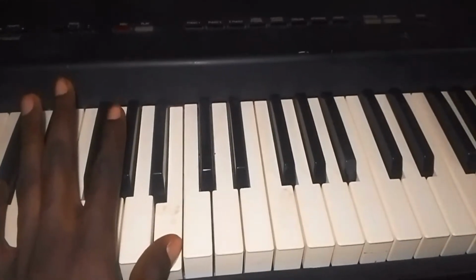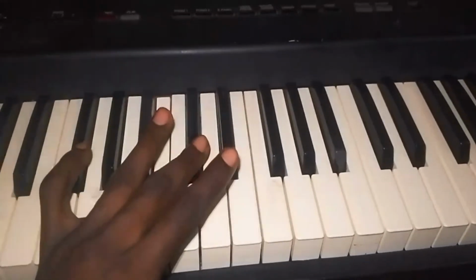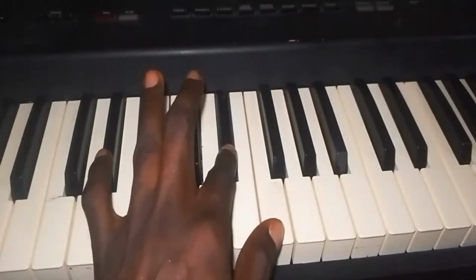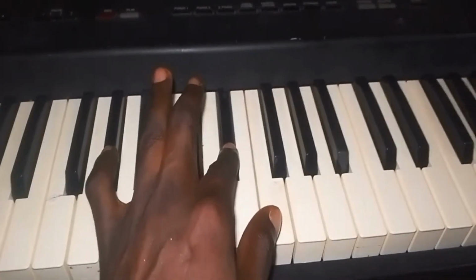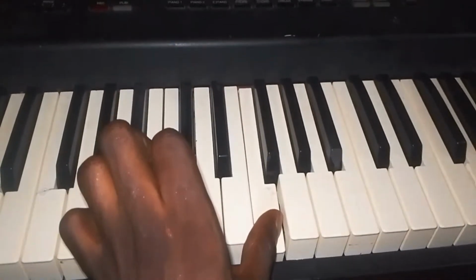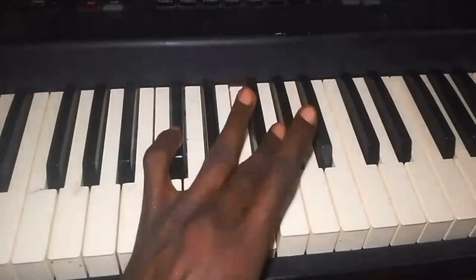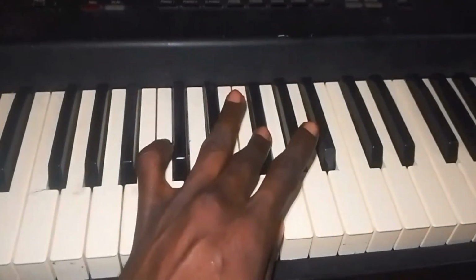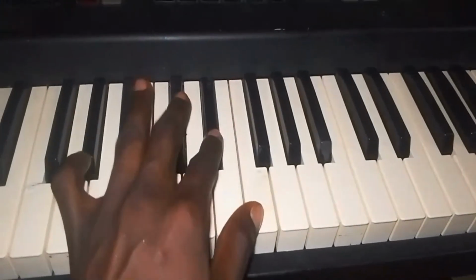Your thumb on your fa. Your middle on your sol. Your index on your la. Your thumb on your ti. Your middle on your do. The way you are saying it, that's how you are going to descend too.